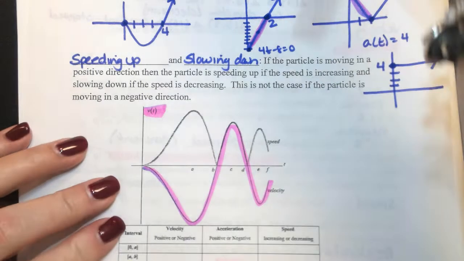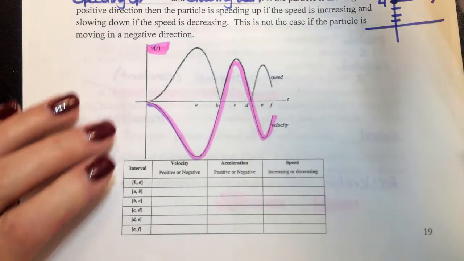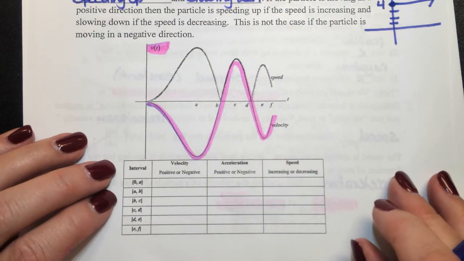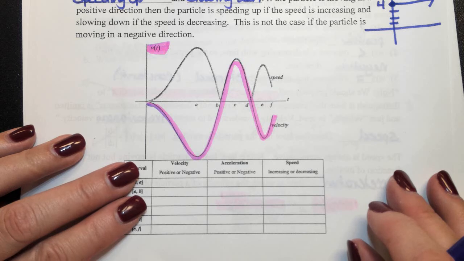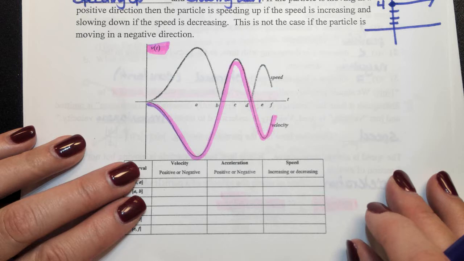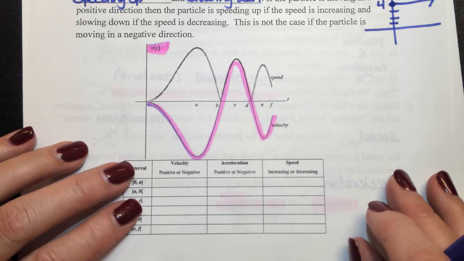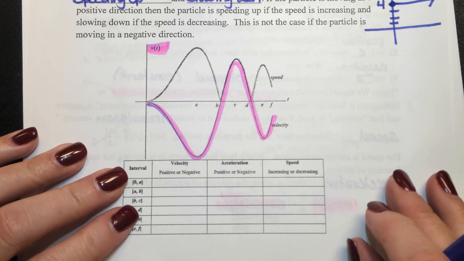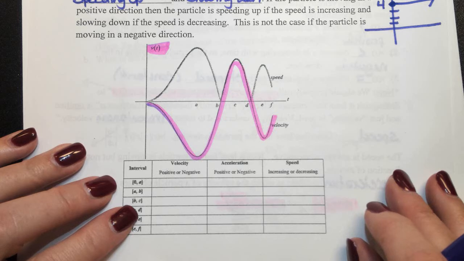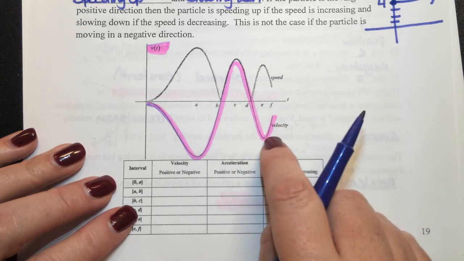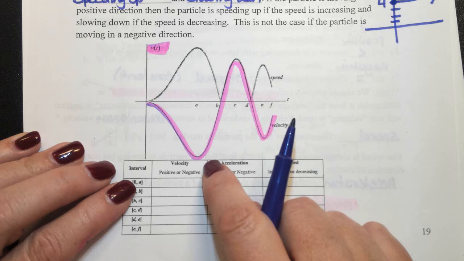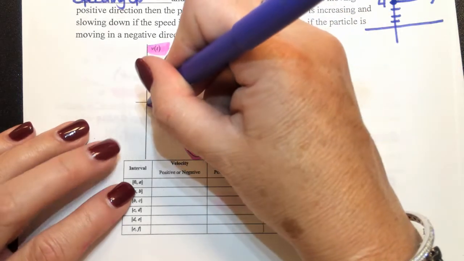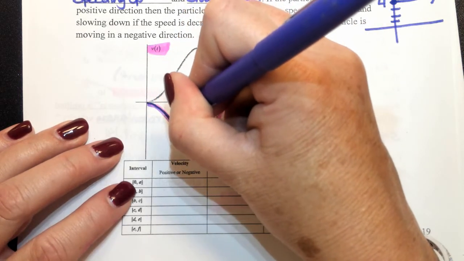So the way you determine whether or not a particle is speeding up or slowing down, you want to look at the velocity in relation to the acceleration. If the velocity and acceleration have the same sign, then you know your speed is increasing. If the velocity and acceleration have different signs, then the speed is going to be decreasing. So let's take a look at this particular velocity curve. So from my interval 0 to a, notice my velocity is decreasing.